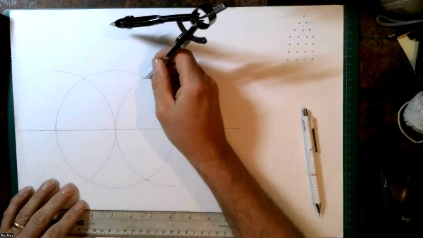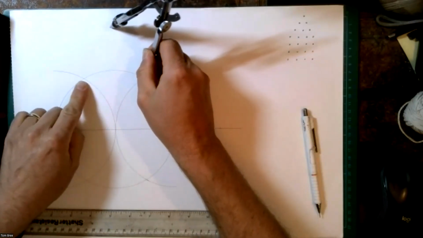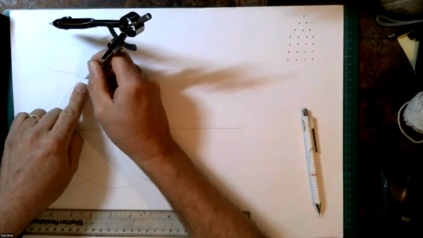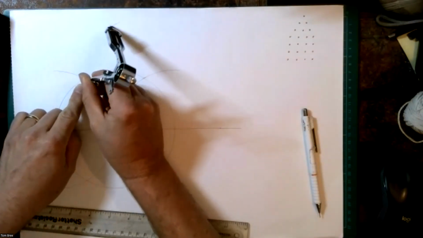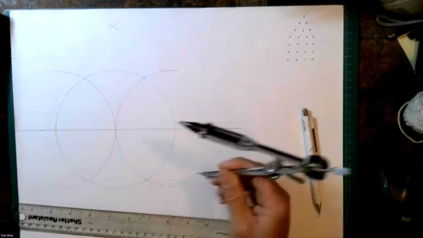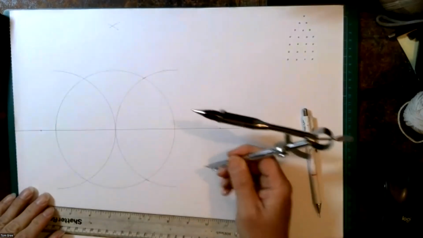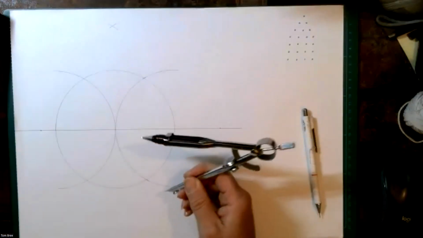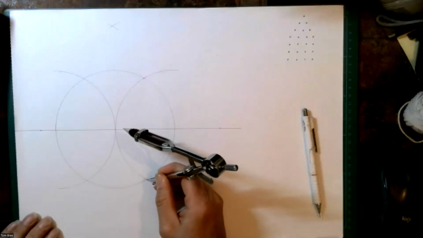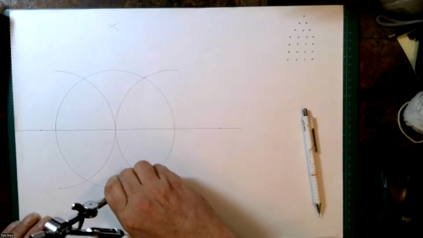Now, using these 2 points here, I'm going to get a bisector cross above the circle. And then I'm going to do the same below.